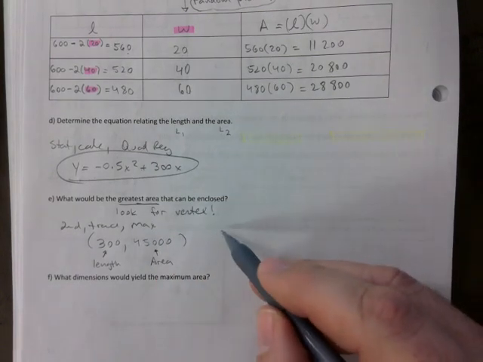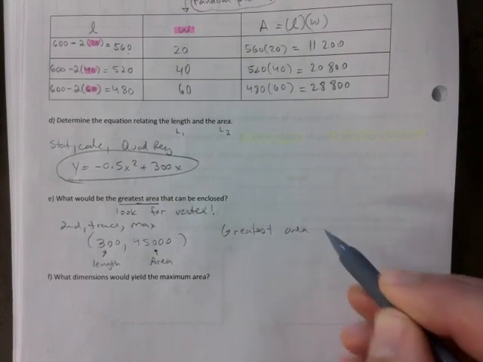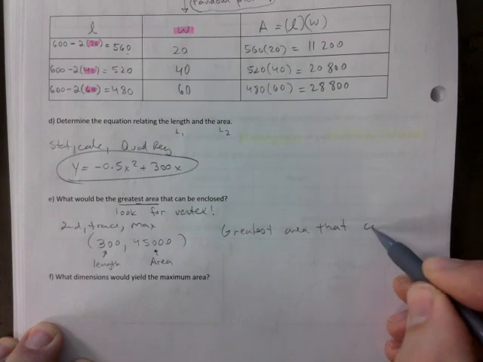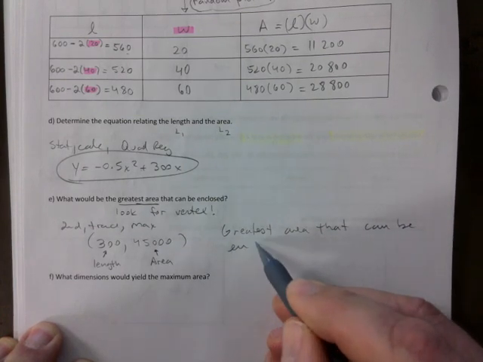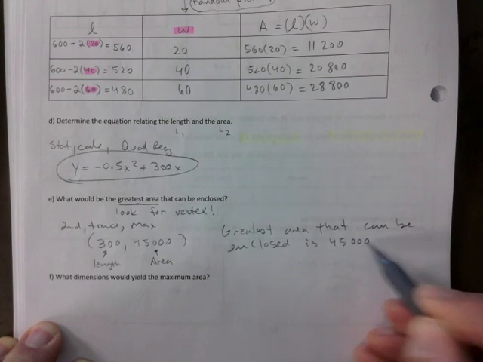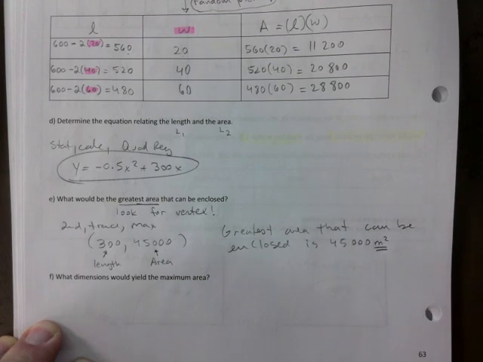So what's the greatest area that can be enclosed is 45,000. We are in meters, right? Square meters. Watch out for the units, right?